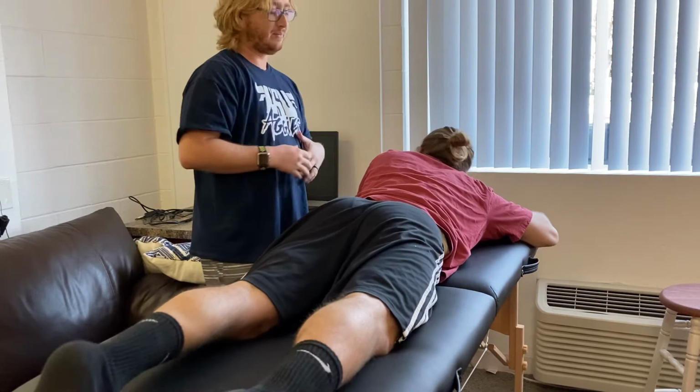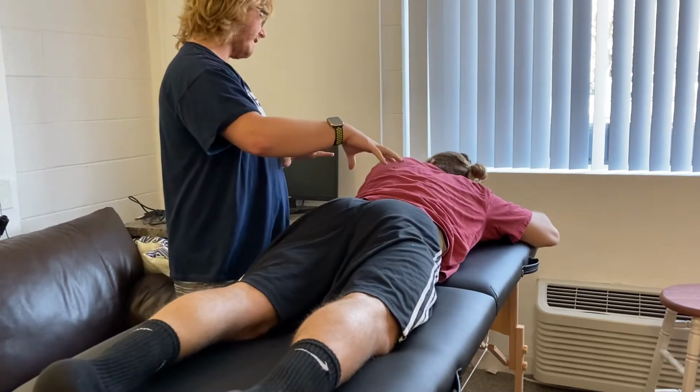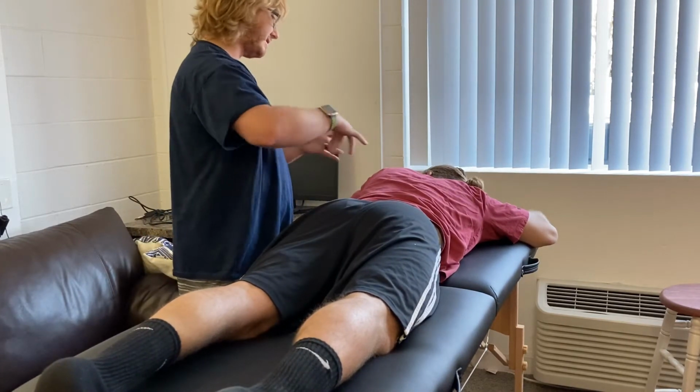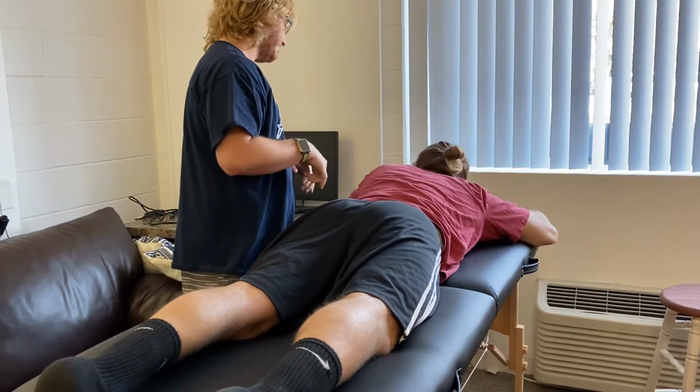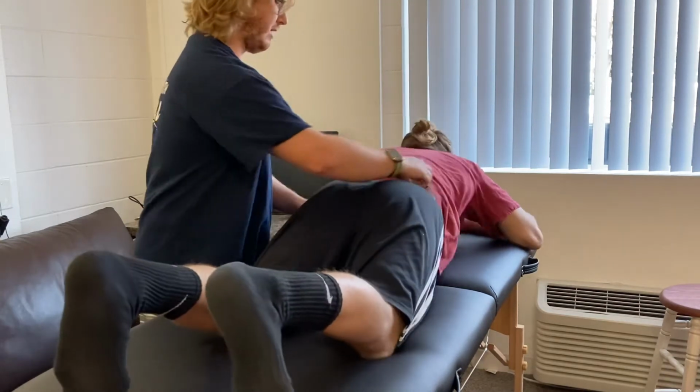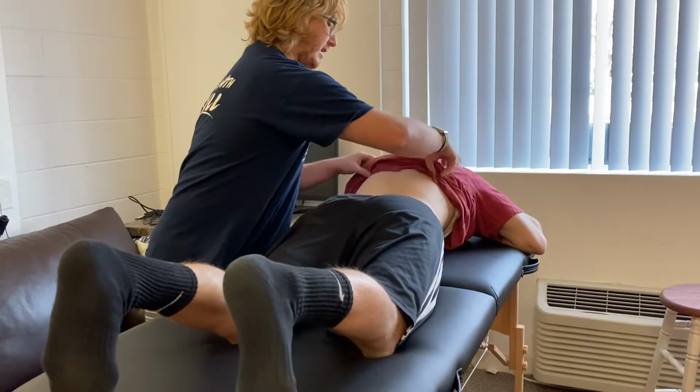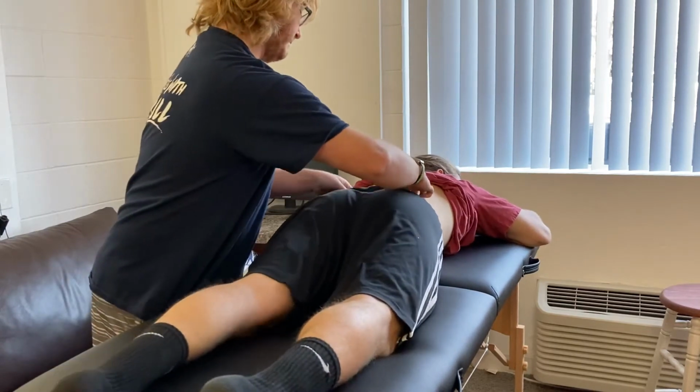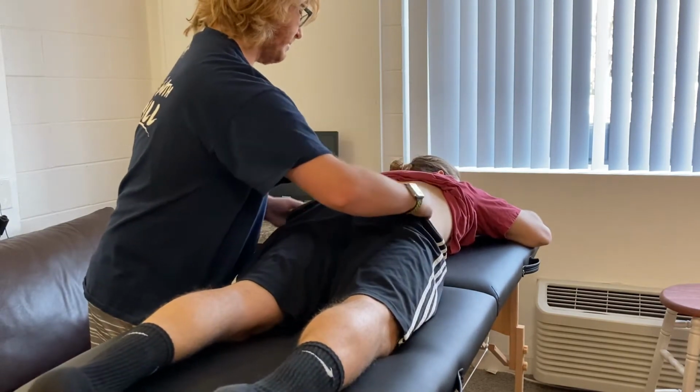Yeah, that'd be fine. Alright, so to start, we're going to start here on your lower back. So I'm going to have to lift up your shirt and slightly lower your pants so that we can feel some structures. You okay with that? Yeah, that'd be fine. Alrighty. Bring that up. I'm going to take these and roll these down just a bit.